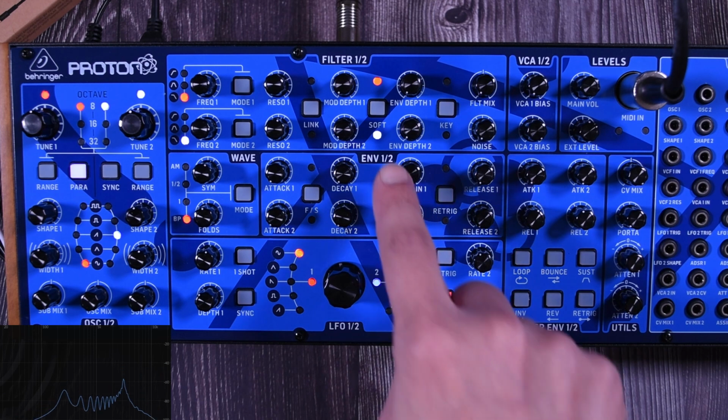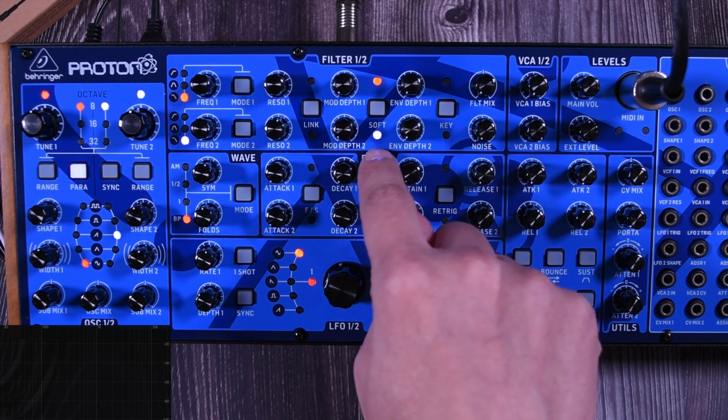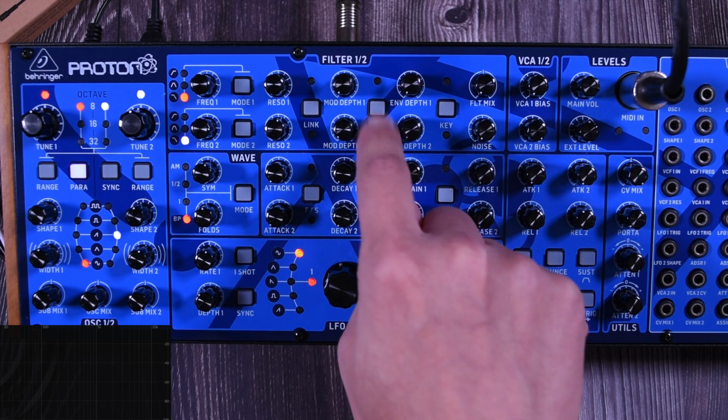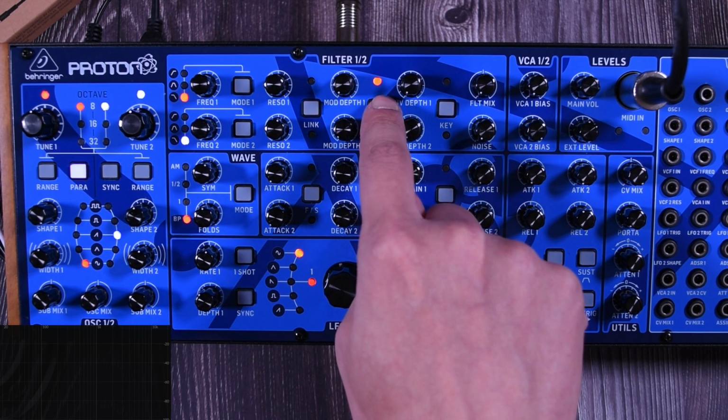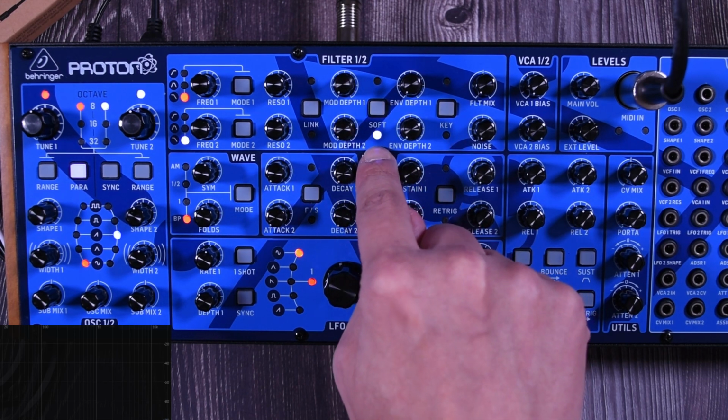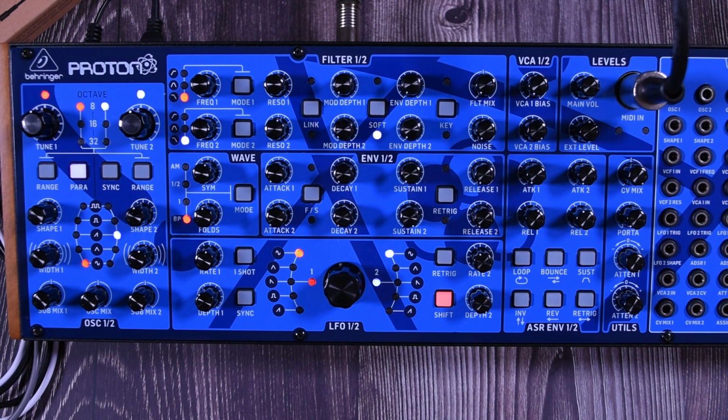And also notice that you have two lights, one on the one and one on the two. So when this one is off, it means that the soft mode for both is off. If I do this, the soft is only on for the filter number 2. And if I go to the bottom, this one is on only for the filter number 2. I'm going to go down on resonance and all the way up on frequency.